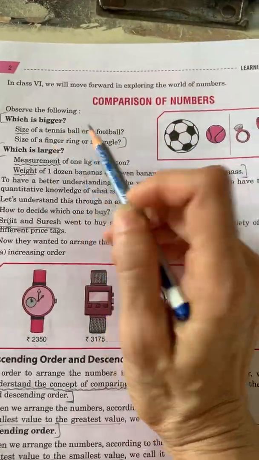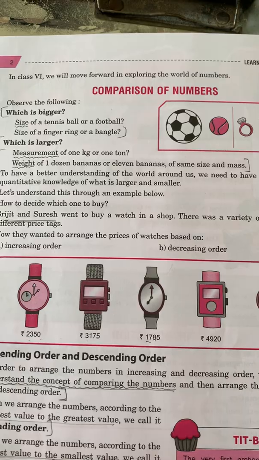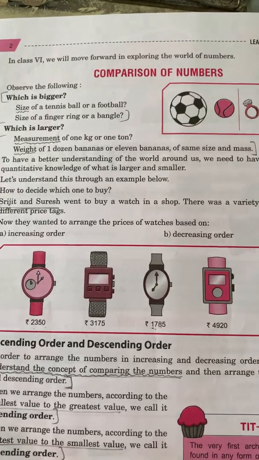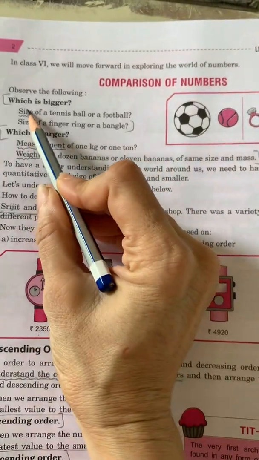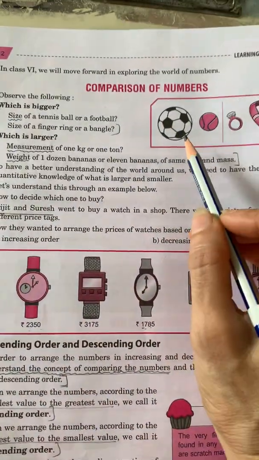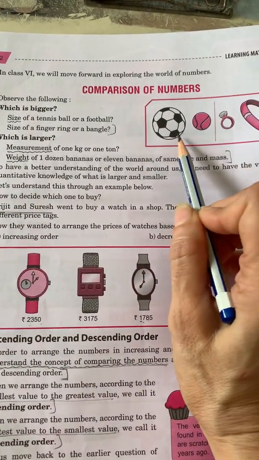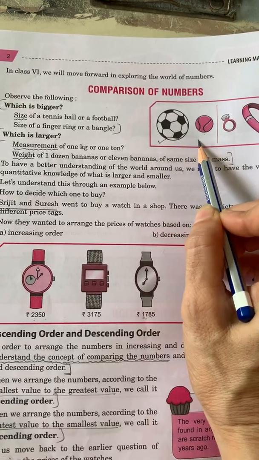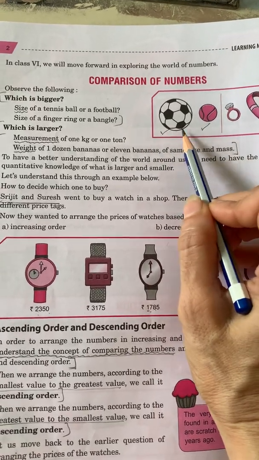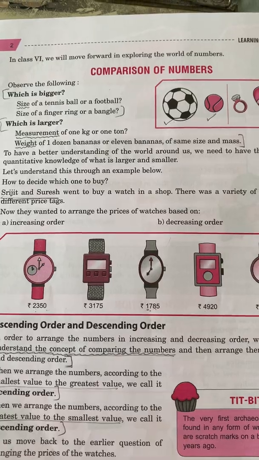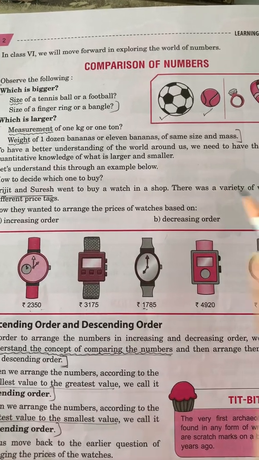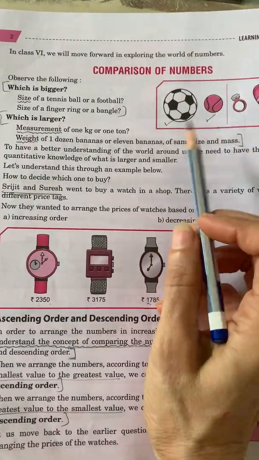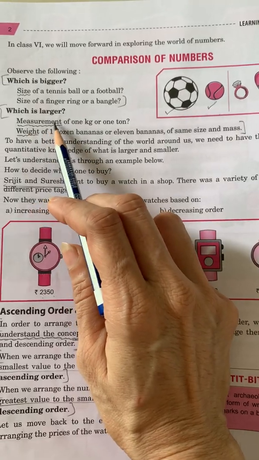Comparison of numbers. Now there are two ways in which we can compare the numbers. Which is the bigger number? Here, looking at the object, you can see that this object is bigger and this is the smaller. So one way of comparing the objects is by looking at their size.